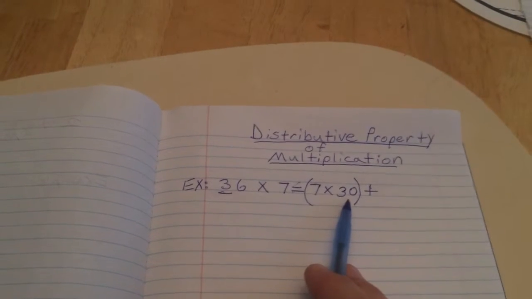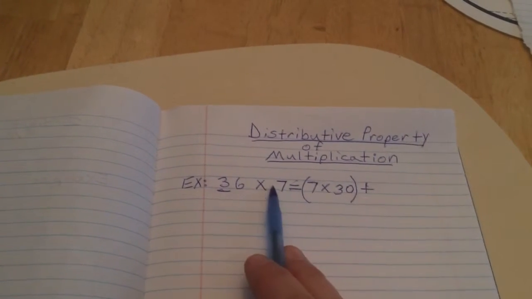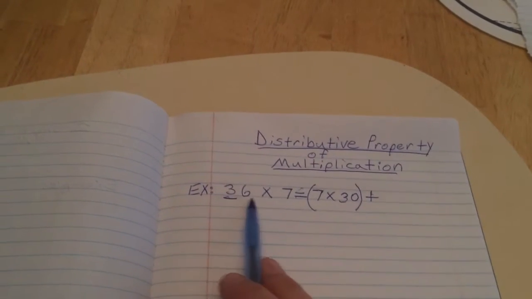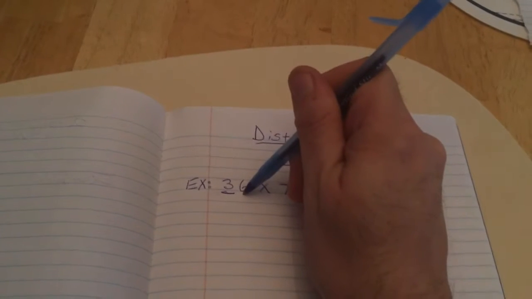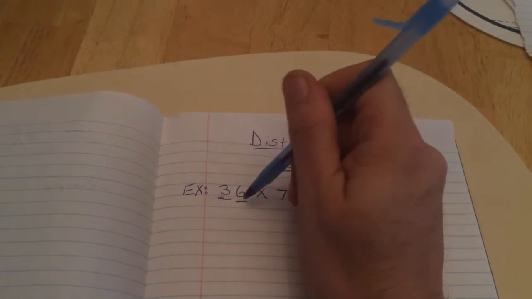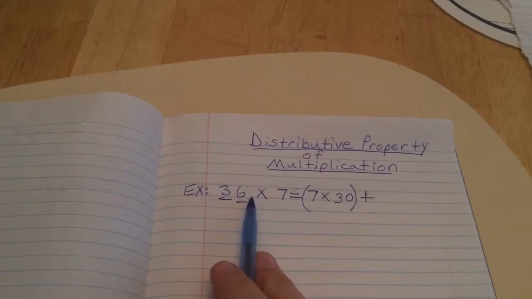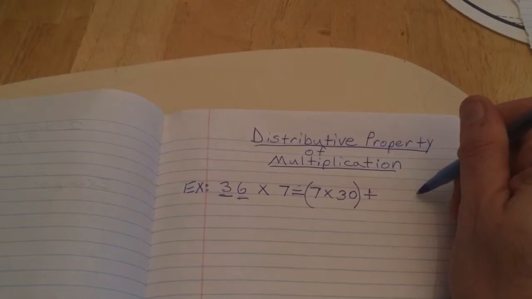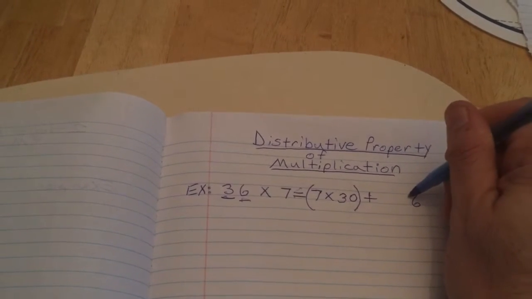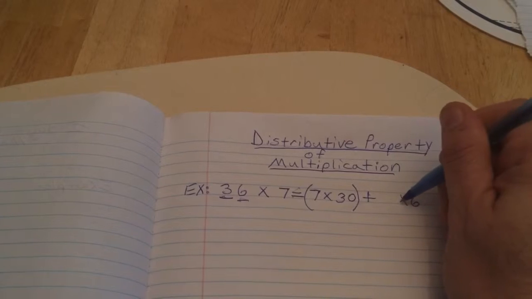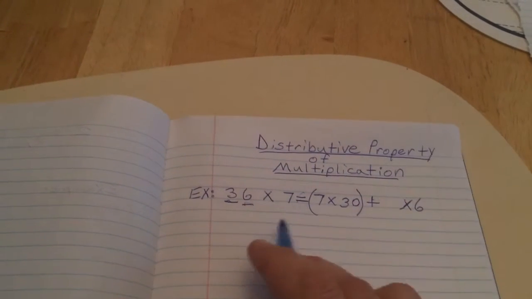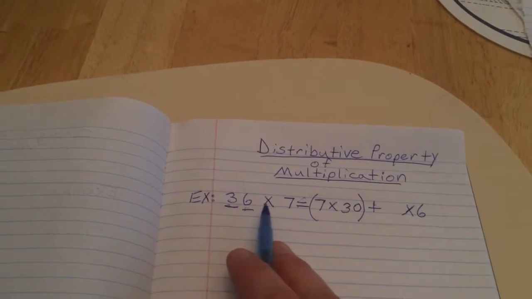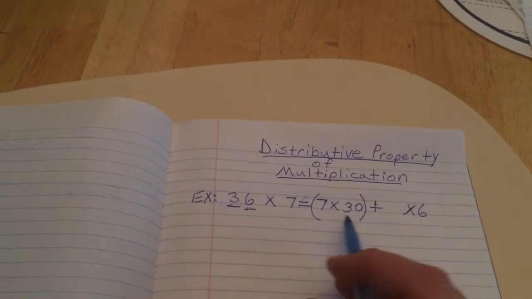Okay, so I have 7 times 3. Did I multiply everything? No, I multiplied the 7 to the 3 in the 10's place. What did I forget? Oh, I forgot to multiply the 7 times the 6 in the 1's place. What is the value of the 6 in the 1's place? Oh yes, you're right, it's 6. Give yourself some space. It doesn't matter in which order you do the multiplication, as long as you multiply 7 times the number in the 10's place and 7 times the number in the 1's place.